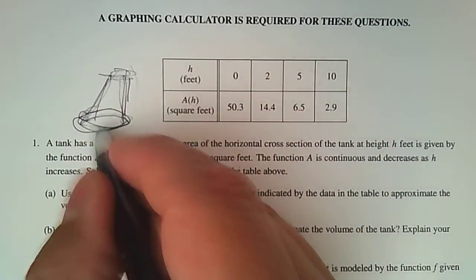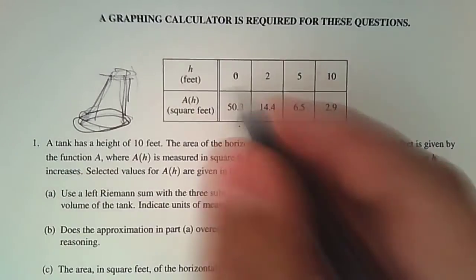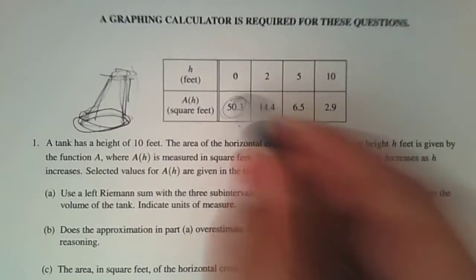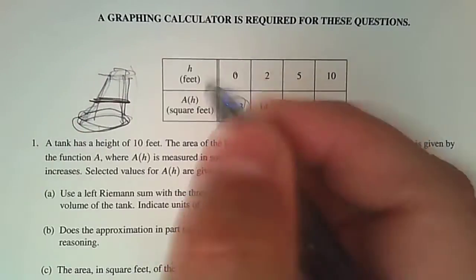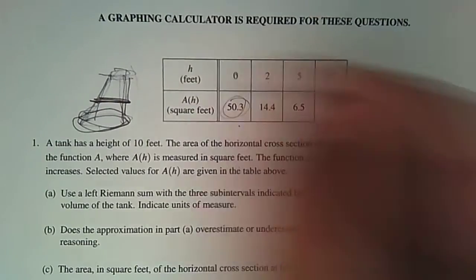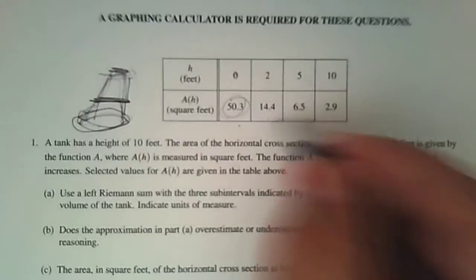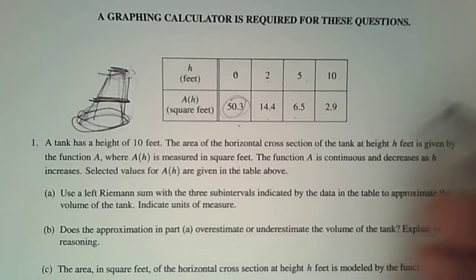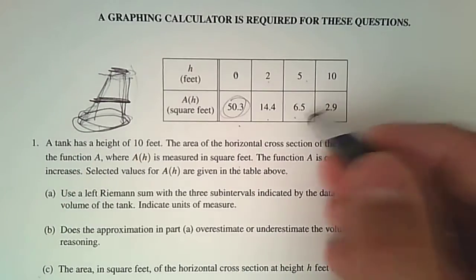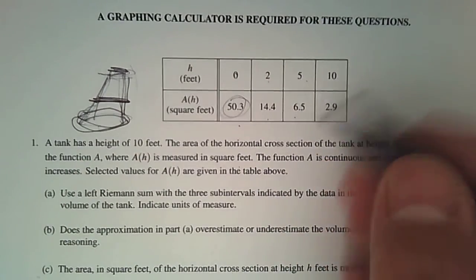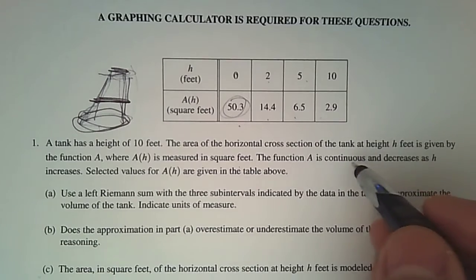At the very beginning, the bottom of the tank has some square footage, and if you take a horizontal cross section as you go up 2 or 5 or at the very top, you can see the area of the cross section getting smaller and smaller. So it's important, it's continuous and decreasing.